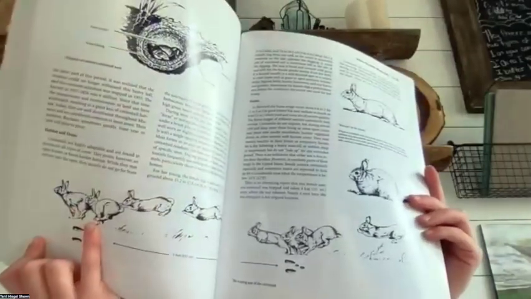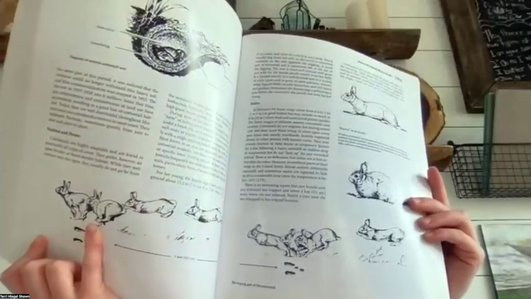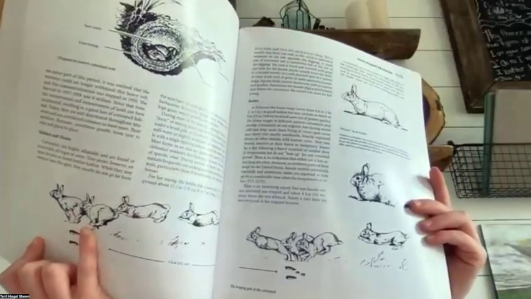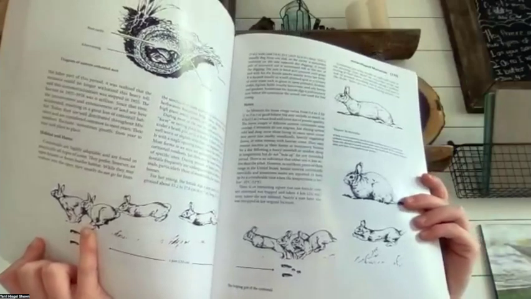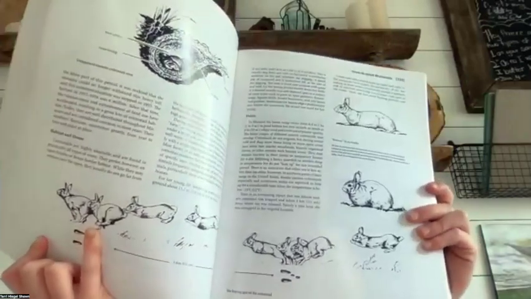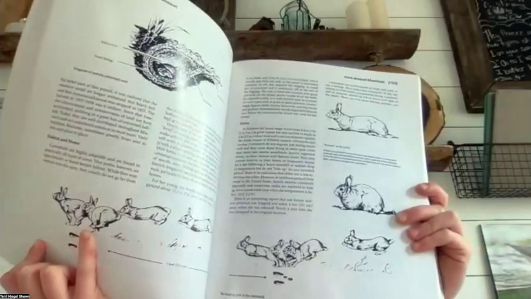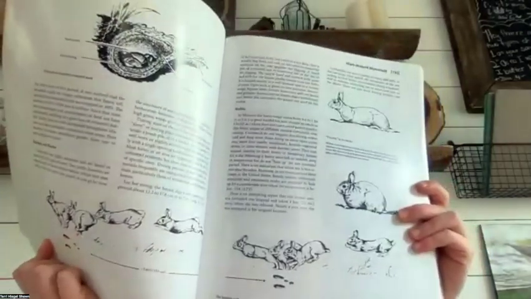I also like that cross section of the nest. These are just brilliant illustrations. Yeah, folks, even if you don't live in Missouri, get yourself this book, because the illustrations are brilliant, absolutely brilliant.